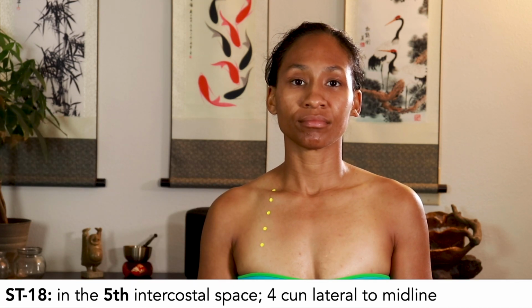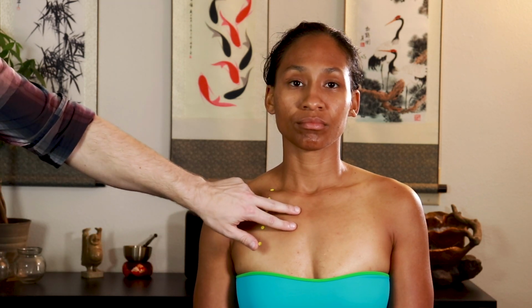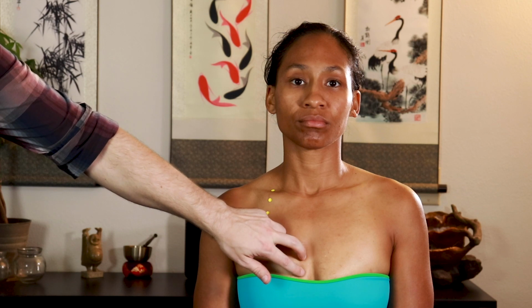So then after that, stomach 17 is in the 4th intercostal space, which is the nipple. So that's something we use as a reference point, but we don't needle it. And then stomach 18 is in the 5th intercostal space. The name of this point is Rugen, which means root of breast. So if I wanted to, I could palpate down and find the 5th intercostal space, but generally it's right underneath the pec muscle. In women, this is going to be right where the underwire of the bra is. So that's where stomach 18 would be.